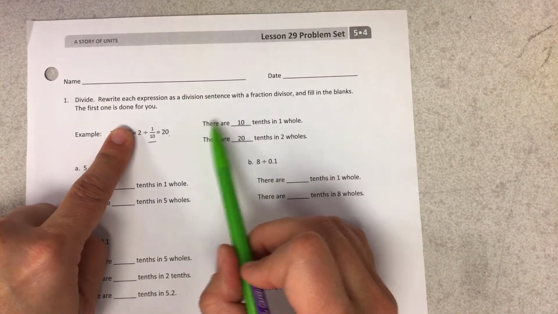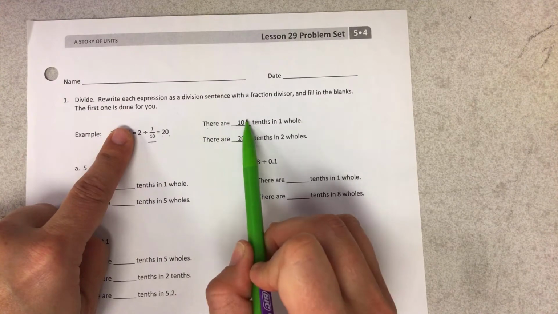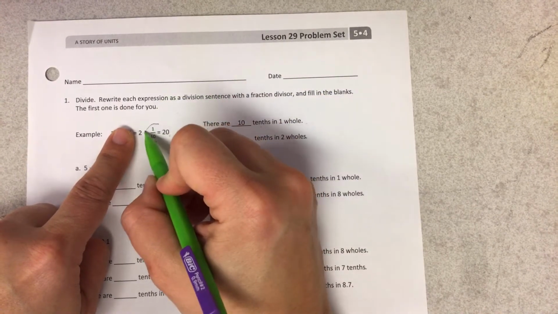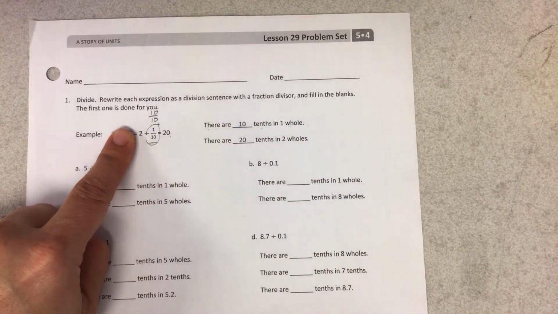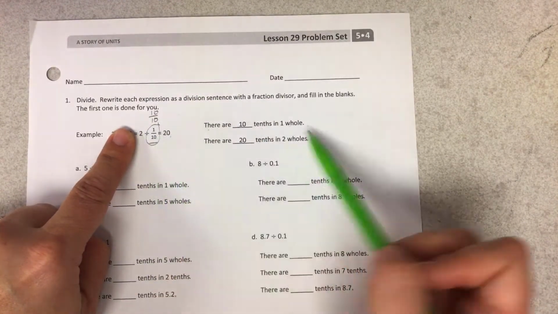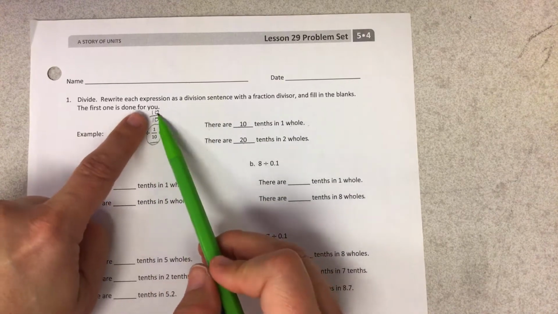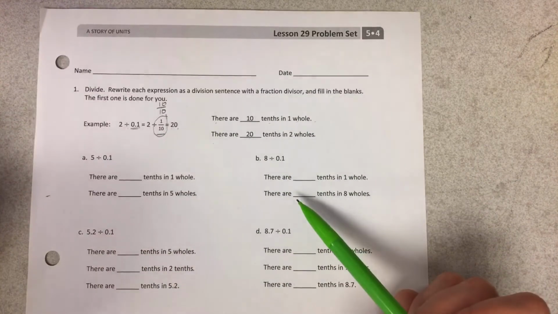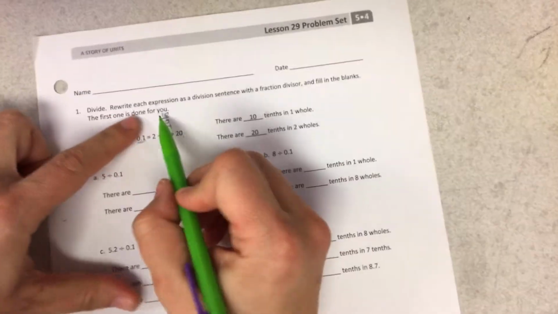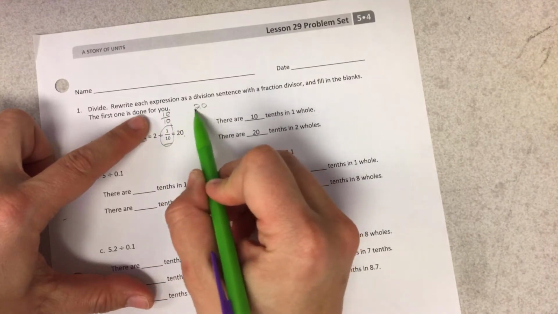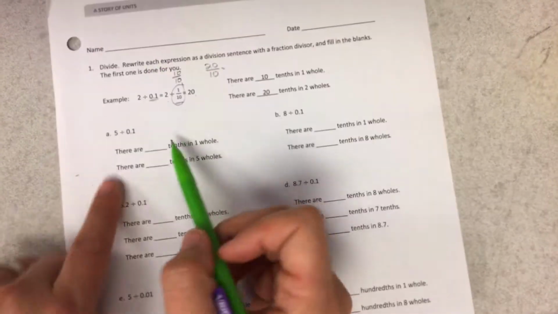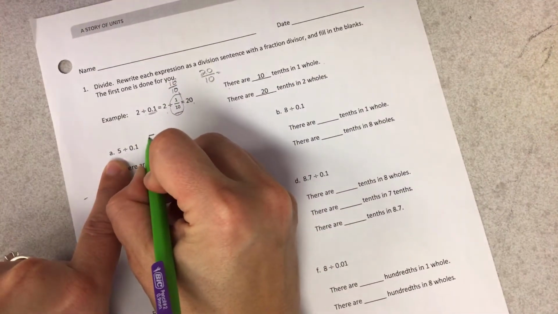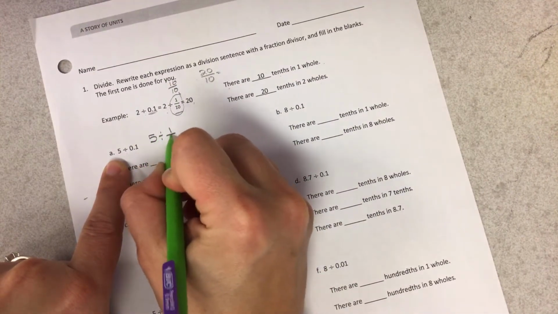Okay, so I need to follow this. It says there are 10 tenths in 1 whole. So if I were to look at this, I would write 10 tenths to make 1 whole. When I take this, there are going to be 20 tenths in 2 wholes, because you're going to have 20 tenths, and that's going to give you that 2. On this one, I'm just going to go ahead and write this as 1/10.